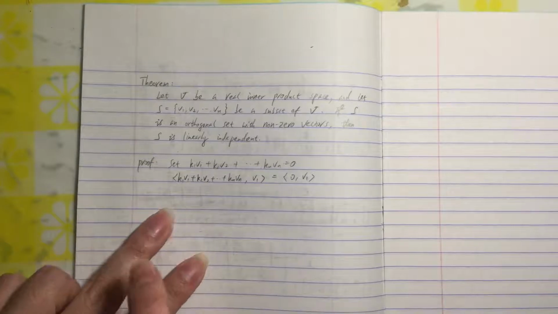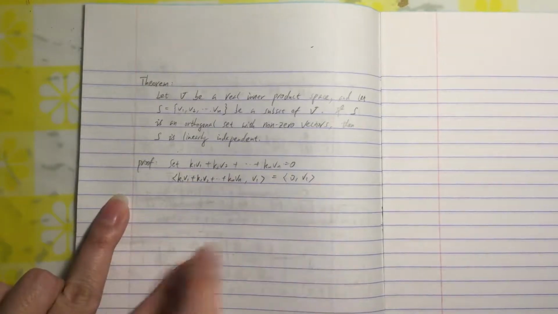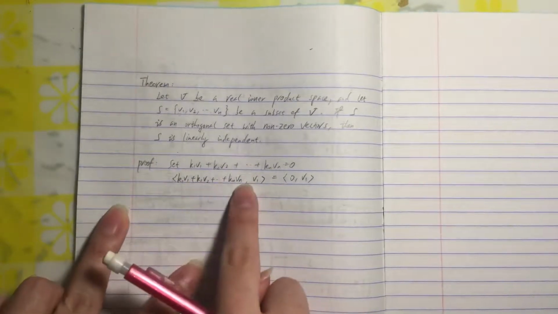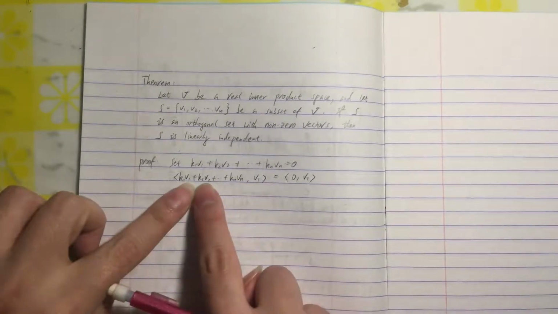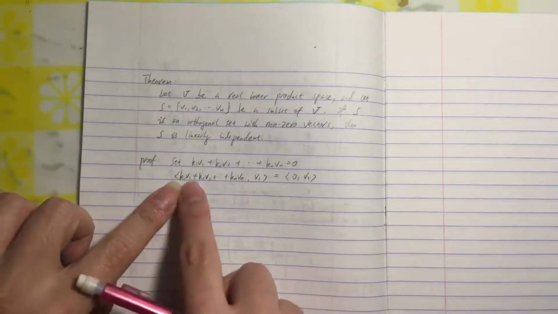Next, let me simplify both sides. How can we simplify left side? In the left side, for the first vector here, there are n terms.